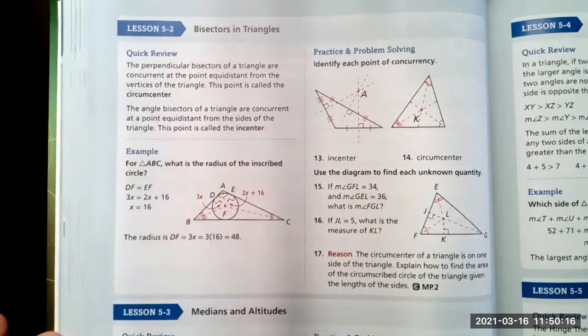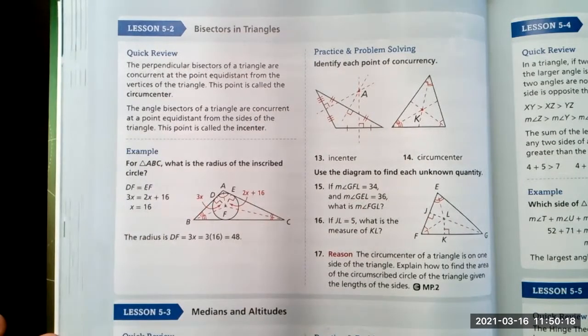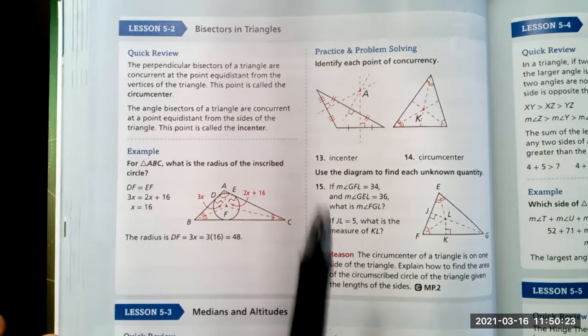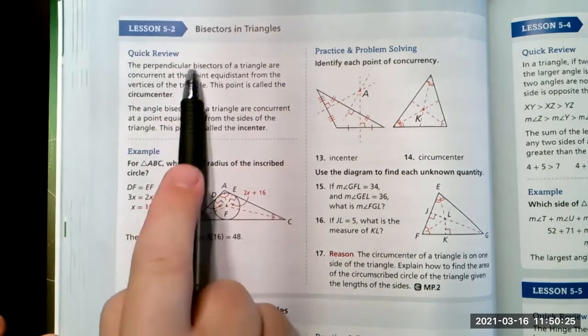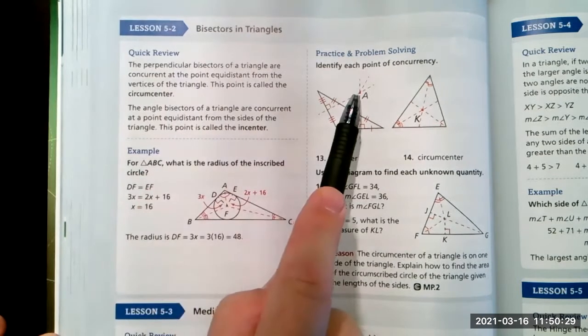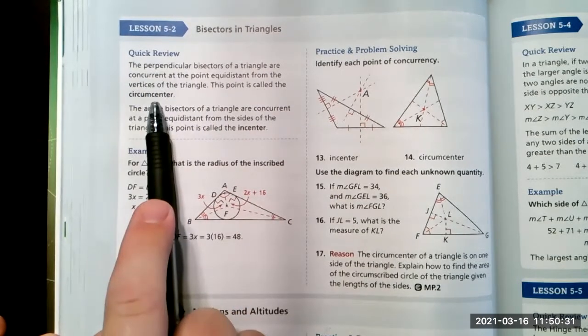So this is what I'm talking about with vocab. Either in your notes or in your brain, if you can remember this. I have a hard time remembering this. But make sure you're connecting those two, that they go together. When you do a perpendicular bisector, where those intersect is called the circumcenter, okay?